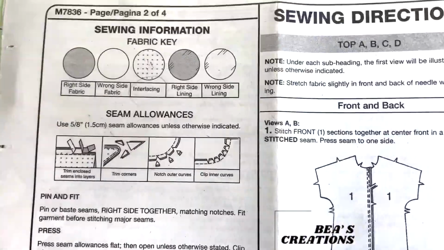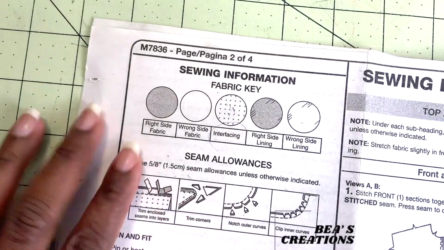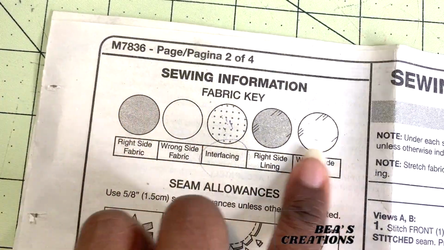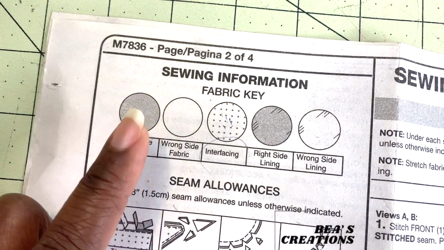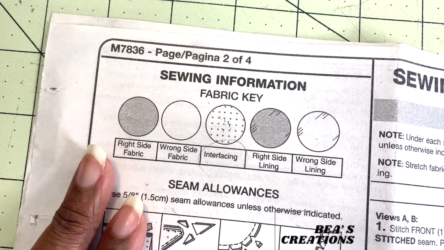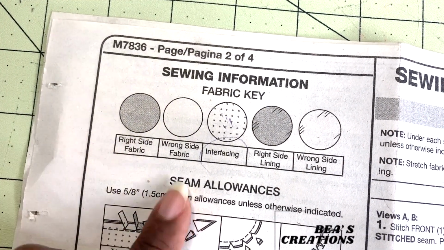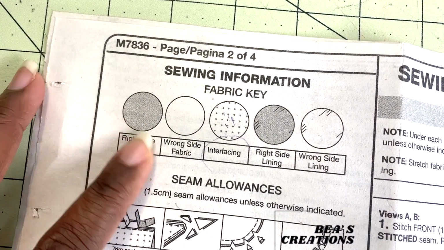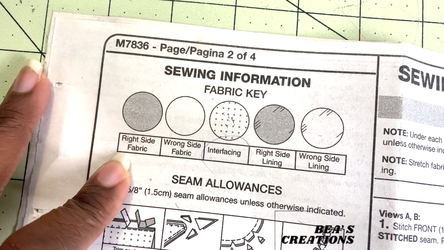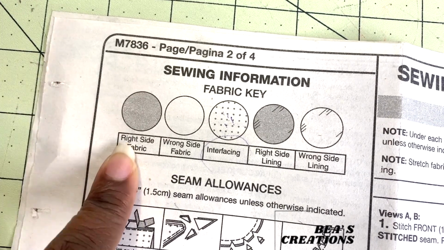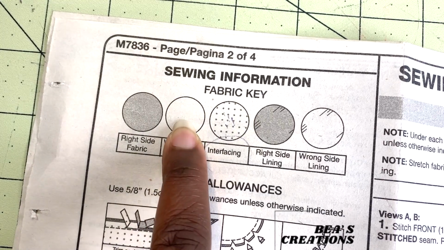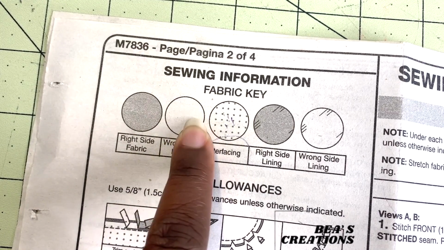All right, now let's go over the next page, which is the sewing information. We already went over this earlier with the pattern. This key guide right here has more information. This is the interfacing and your lining, the shaded image here that we went over earlier. This is the right side of your fabric always. Okay, so now one side of your fabric will always be clear like that, or a white image.